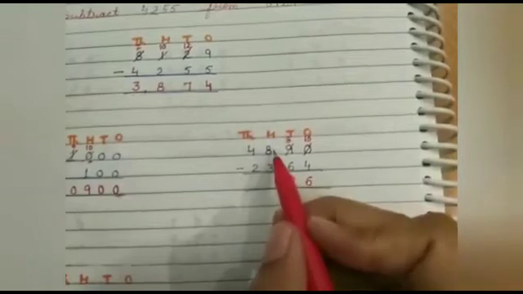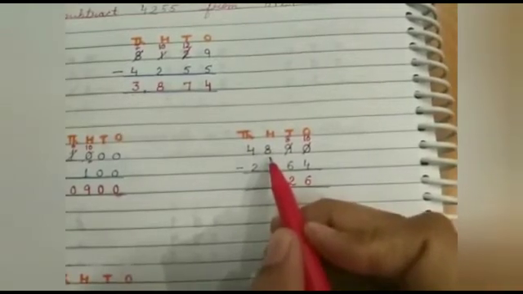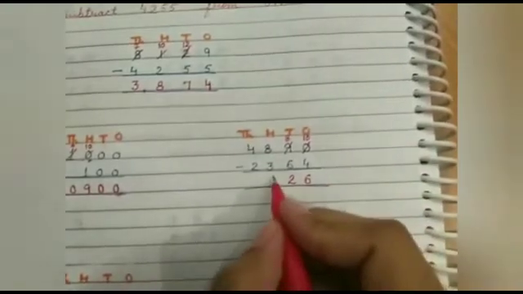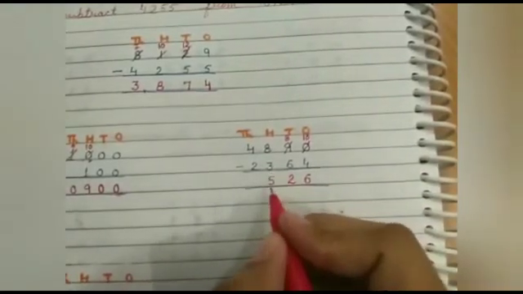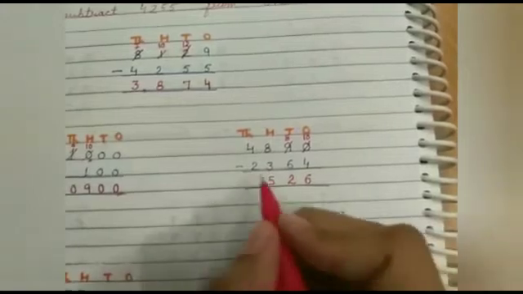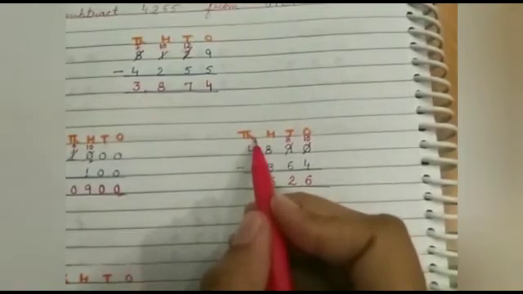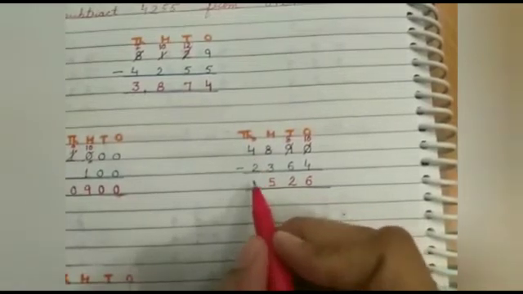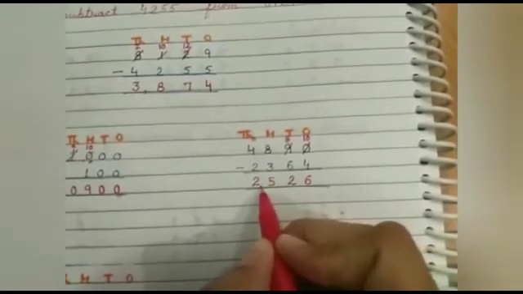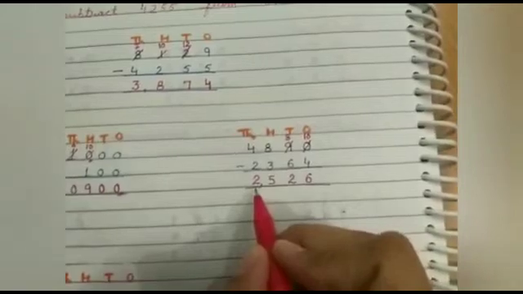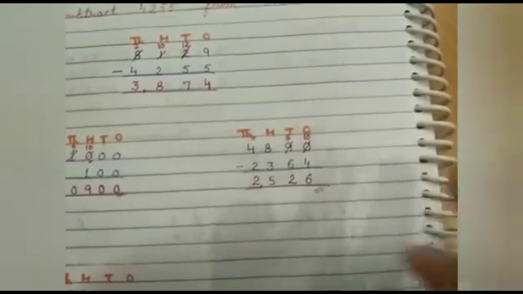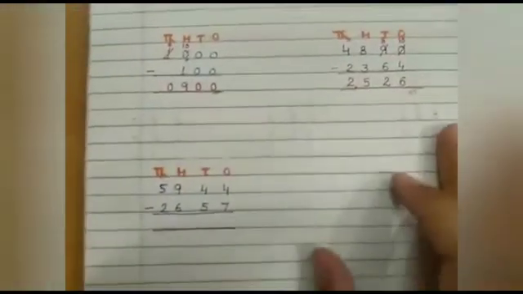Now at the hundreds place we have 8. 8 minus 3 we can easily subtract, so it will be 5. 8 minus 3 is 5. Now let's move on to the thousands place. We have 4. 4 minus 2 is 2 only. So our answer is 2526. Let's move on to one more example.